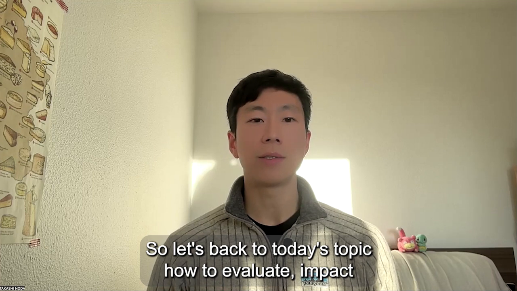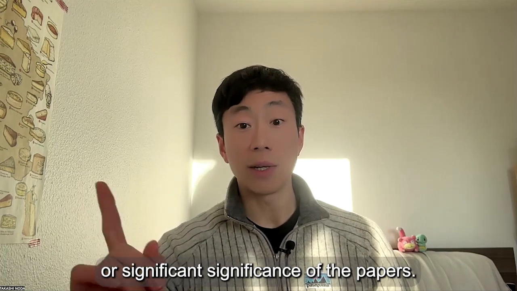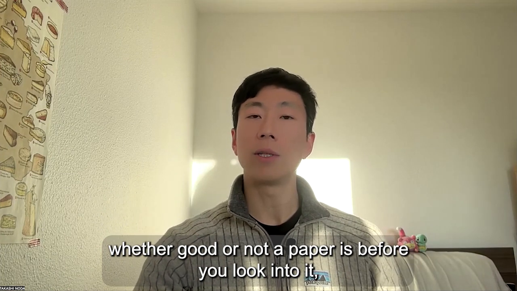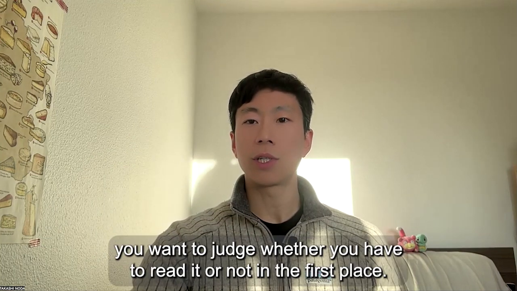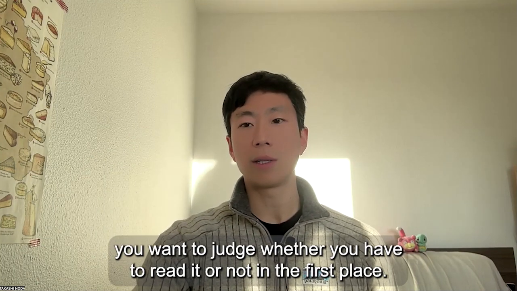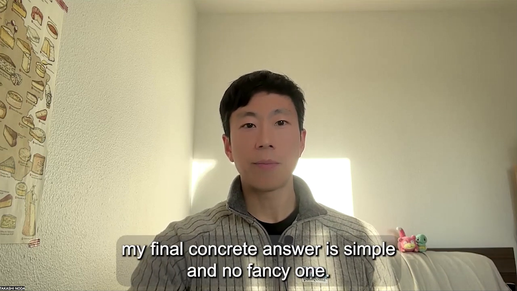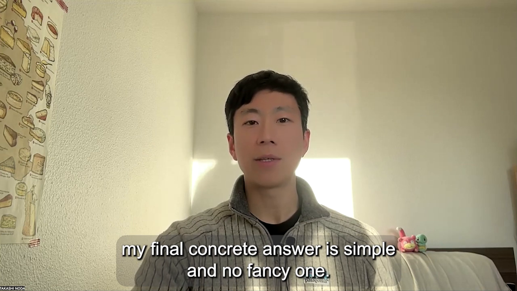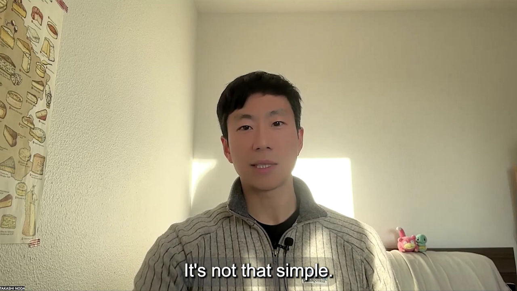So let's get back to today's topic, how to evaluate the impact or significance of papers. You don't want to waste your time, but you want to know whether a paper is good or not before you look into it. You want to judge whether you have to read it or not in the first place. How to do that? First of all, my final concrete answer is simple and not fancy: it's very difficult. It's not that simple.